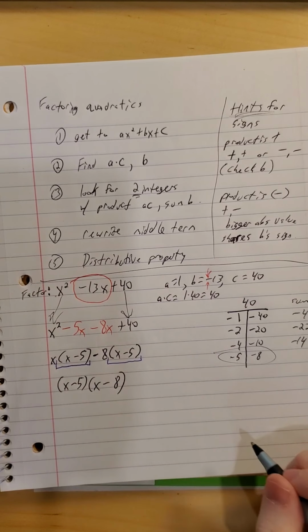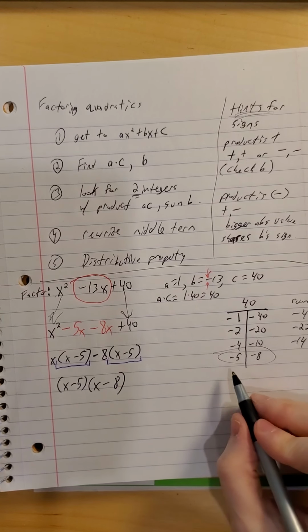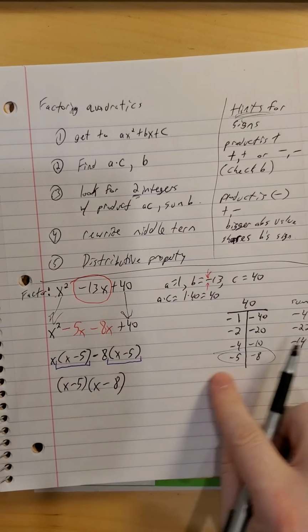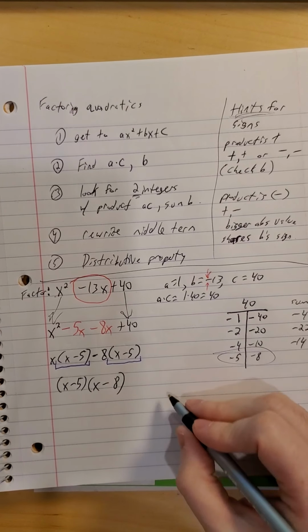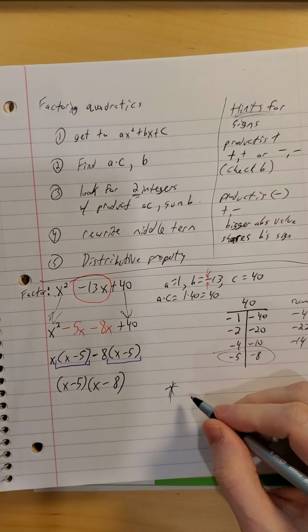When the leading coefficient is 1, we can actually skip. Notice these match. This works only for a equals 1.